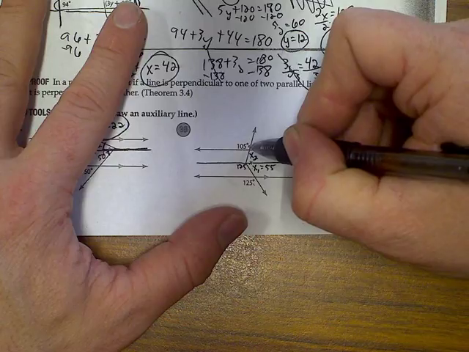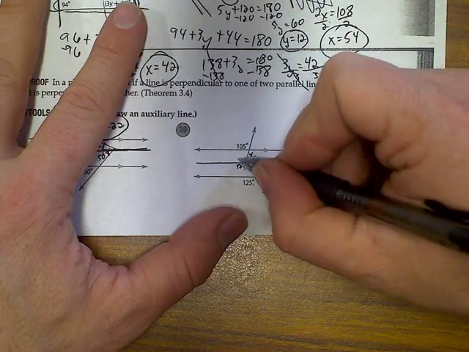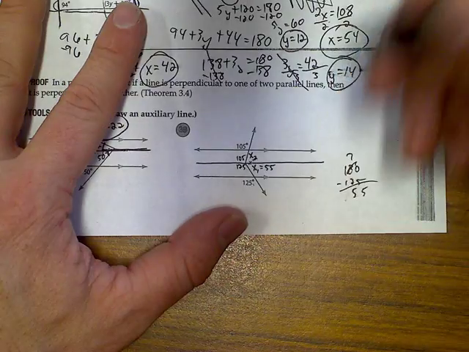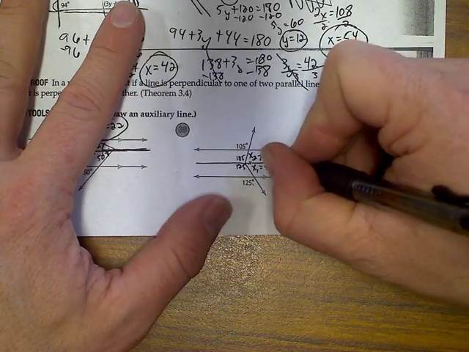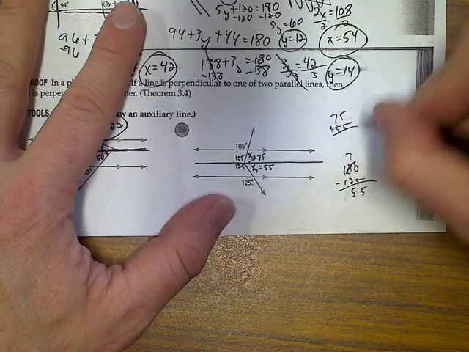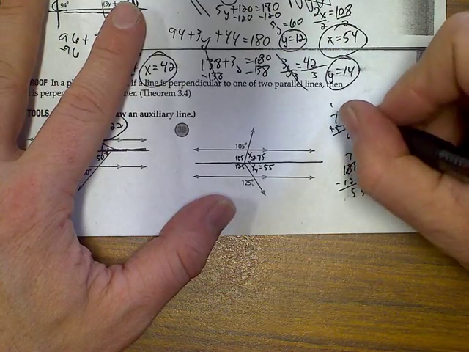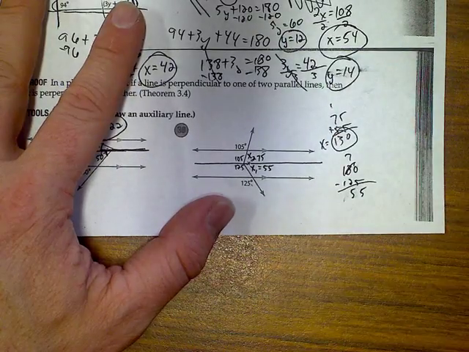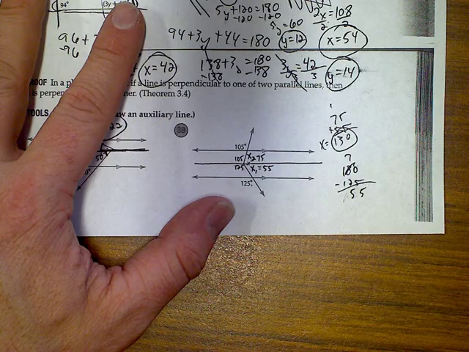If this is 105, then I know that this is 105. So 180 minus 105 would give me 75. So 75 plus 55 would give me 130. So I know that x would have to equal 130. And we're done.